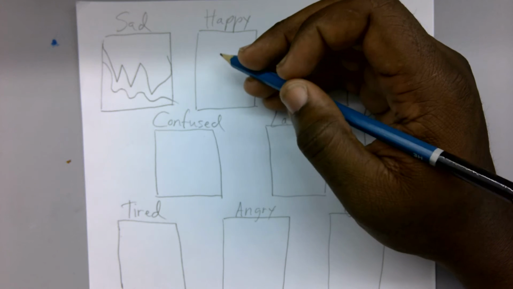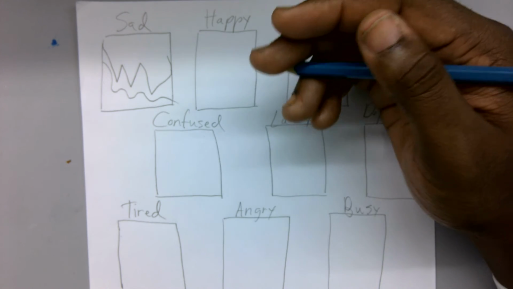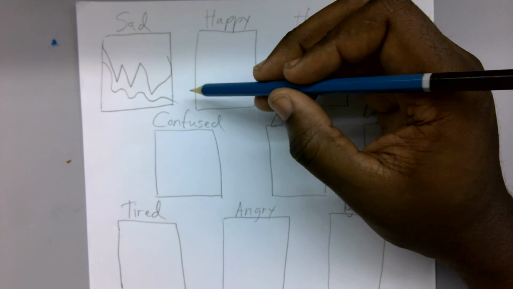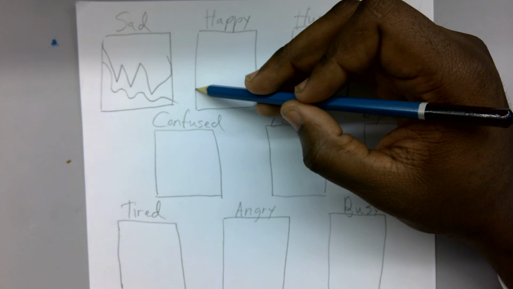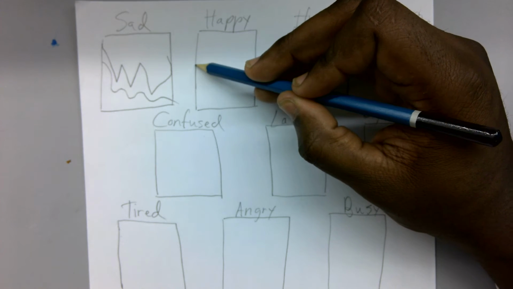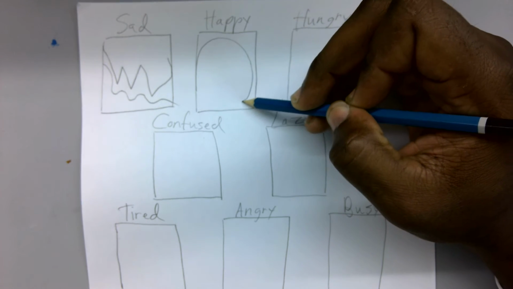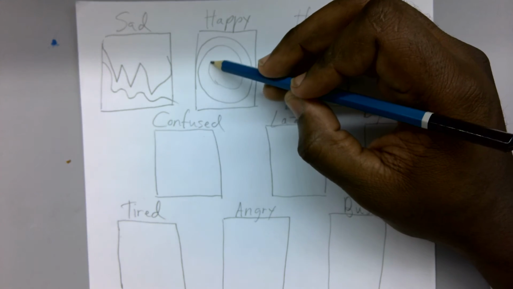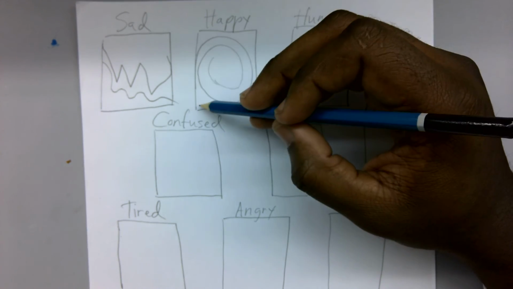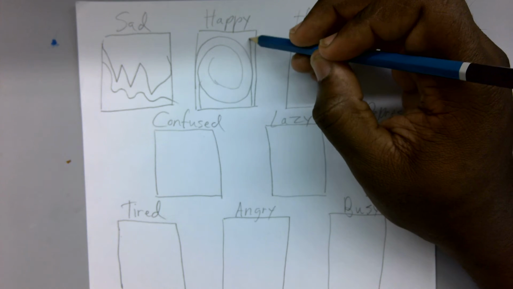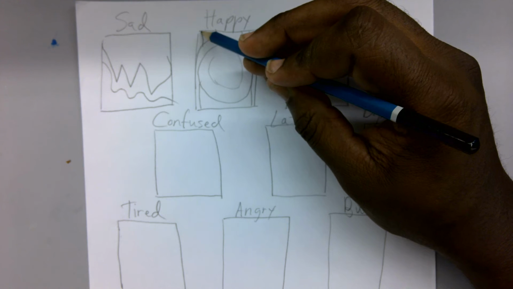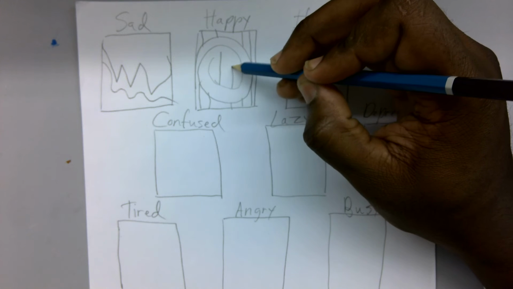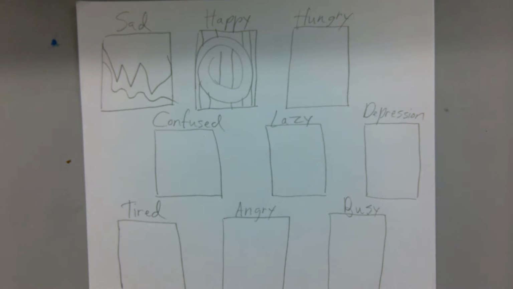When I think of happy, a lot of people say lollipops and gumdrops, but I don't know. Some people are happy in their mind everywhere. Their mind races. They're just blissfully happy. So I'm going to do something like this. Okay, something like that is happy.